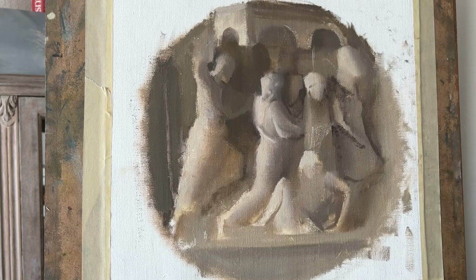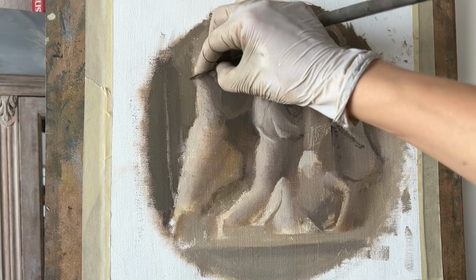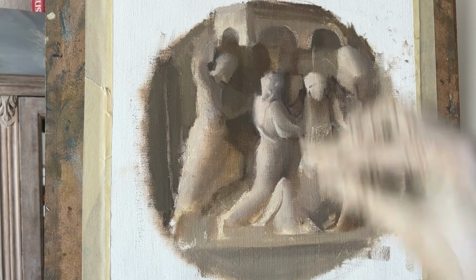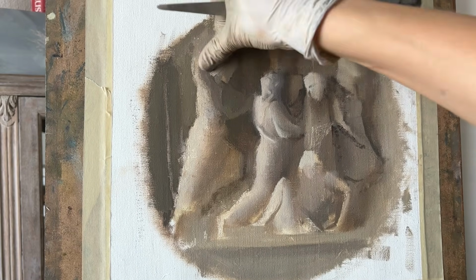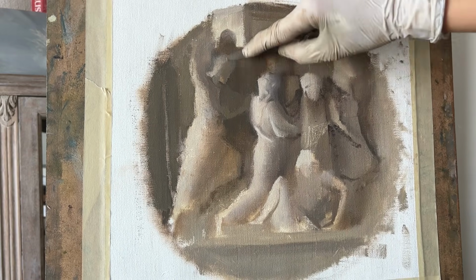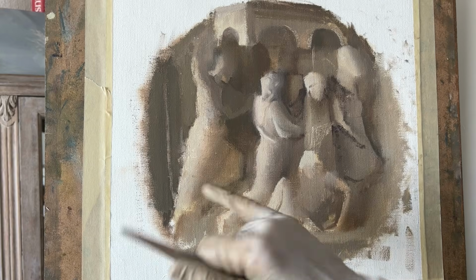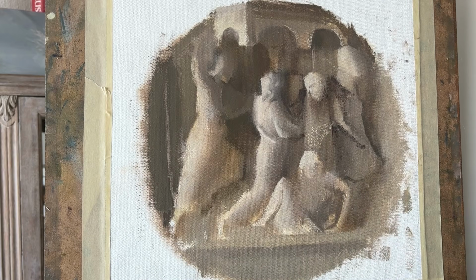Before I work into that value shape though, I'm moving here to the upper area, and I've softened the edge of the head area and then that hand, and working on unifying that part of this painting. Again, this is a complete work in progress. You're really just trying to keep the whole painting unified as a whole.